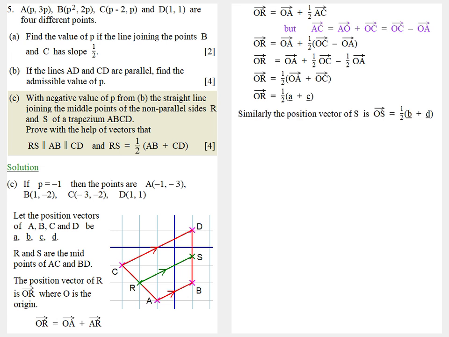Similarly, we can find the position vector of S. OS is equal to a half (b plus d). Now, going from R to S is the same as going from R to O and then O to S. So RS is equal to RO plus OS. So RS is equal to OS minus OR, because RO is minus OR.